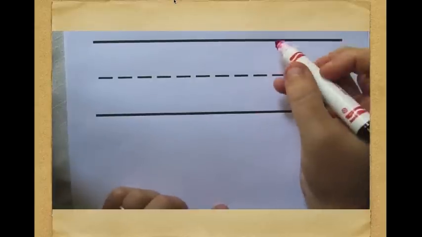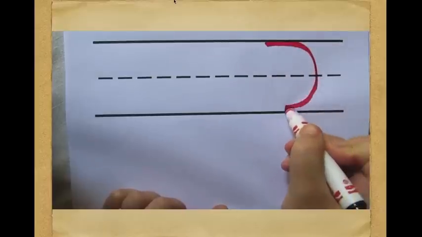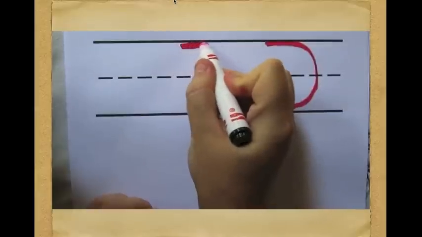The next letter of the Hebrew alphabet is Kaph, and it's like a nice, large, backward C, just like that. I'll do it again for you.